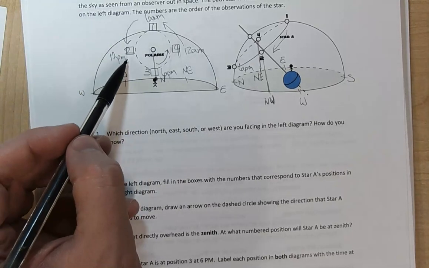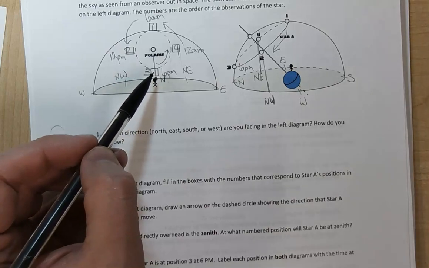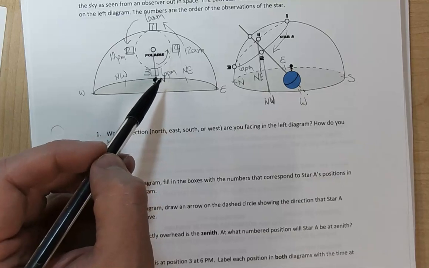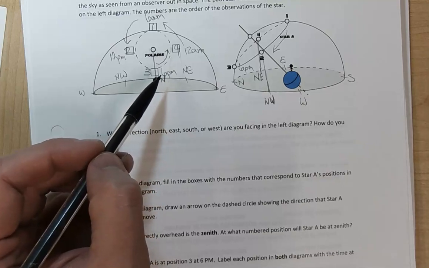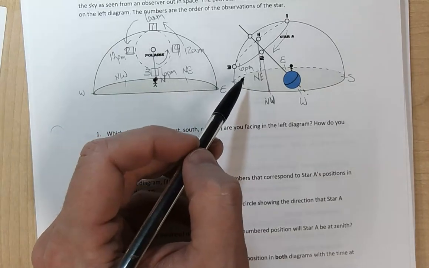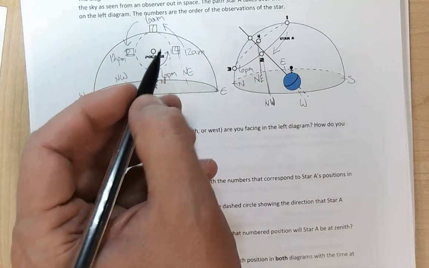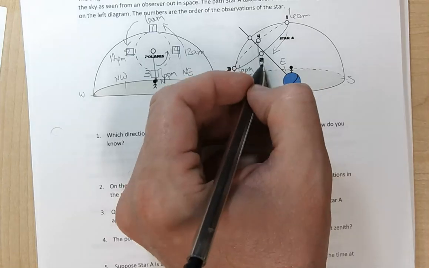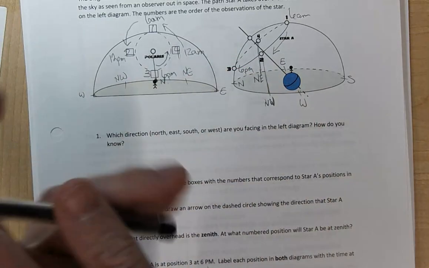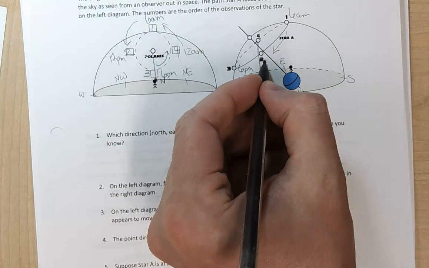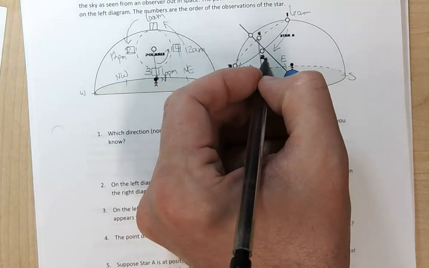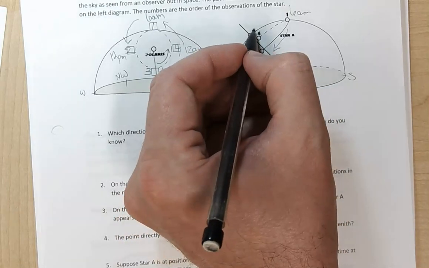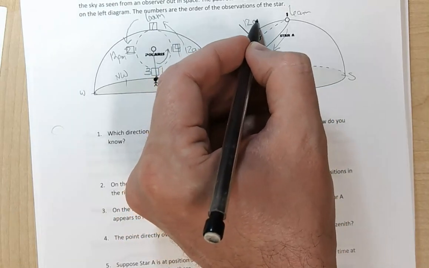And then 6 hours later, it comes back. 1 full day has passed. It's back at position 3. It's 6 p.m. the next day. So if we're going to do this for the diagram on the right, then our answer should be the same, right? It's going to reach position 1 at 6 a.m., position 2 at, what's the best place to write this? I'll write this over here, right? So position 2 at noon, and position 4 at midnight.